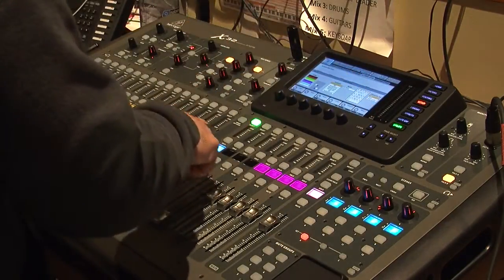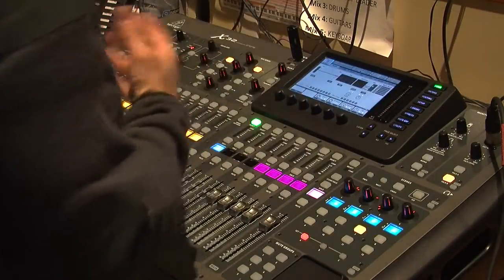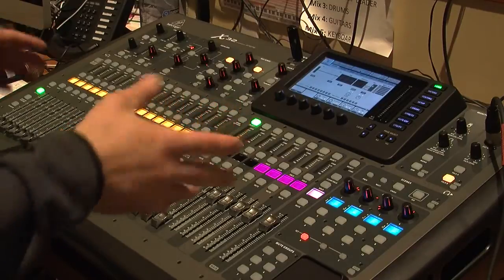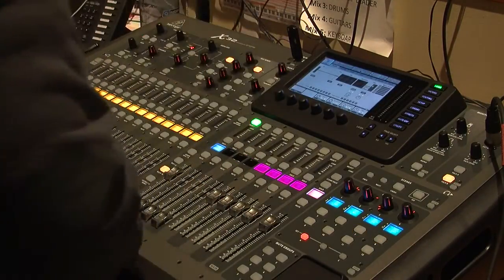Okay, so now that's the drum mix, and we'll just set the level to unity. So now, since we made that change, we want to save that, right? We're going to save a snapshot. There's internal memory, and you can also save to the USB.